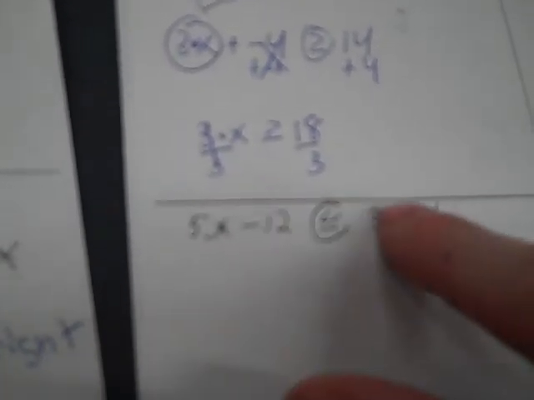Can't have more than one x. Again, we have more than one, okay? Now, are they on the same side or the opposite side? Well, here's the sign I have circled. They're on opposites. Okay.